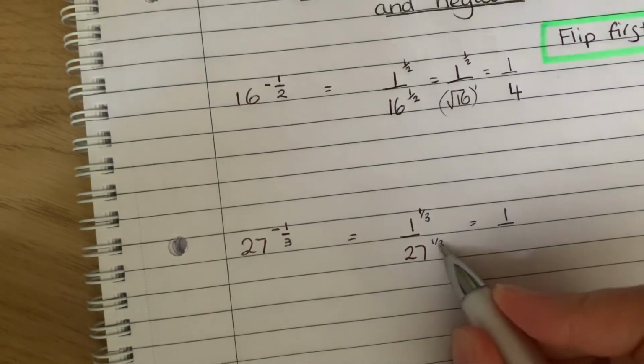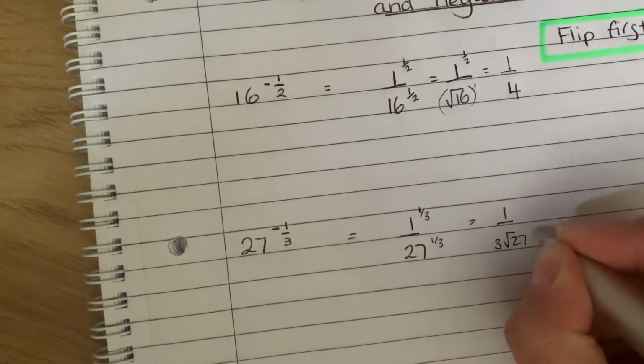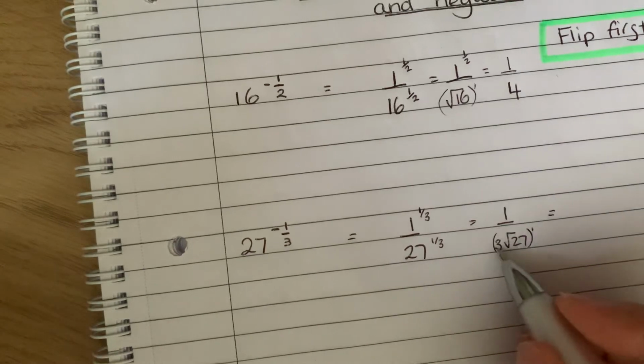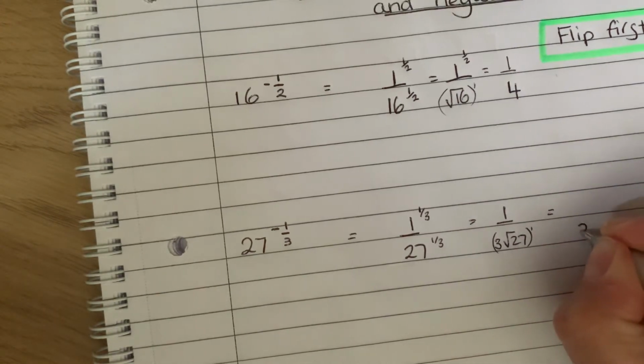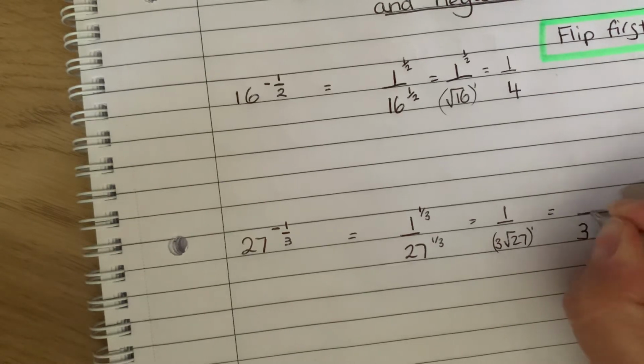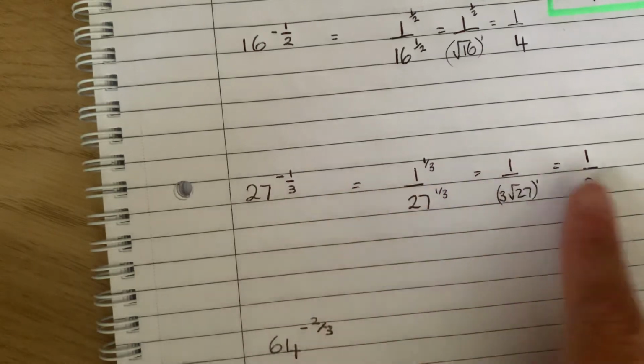For this one, the denominator is 3, so it's the cube root of 27 to the power 1. The cube root of 27 is 3, and 3 to the power 1 is 3. So 27 to the power minus a third is 1/3.